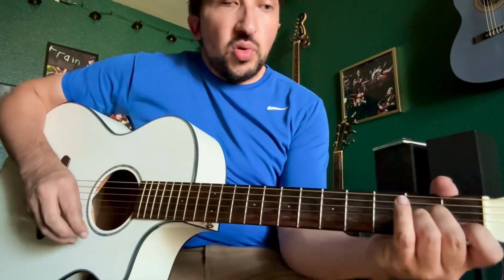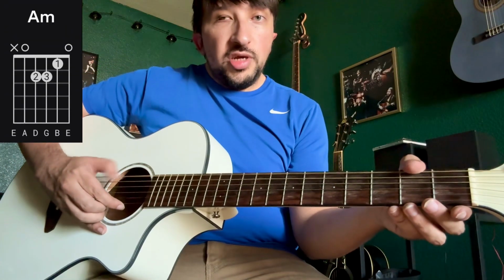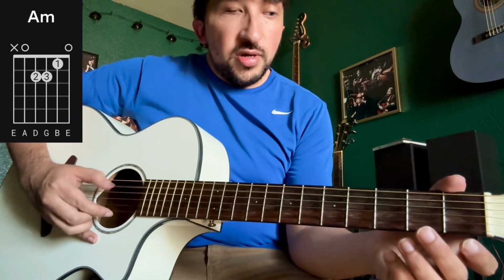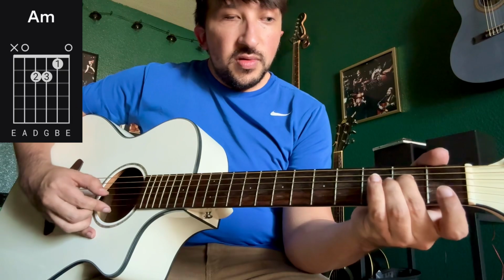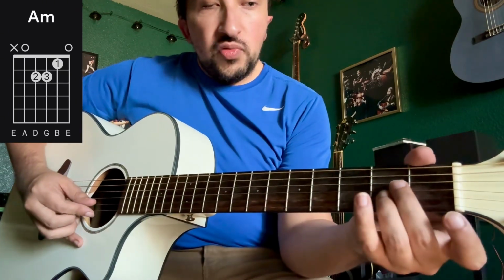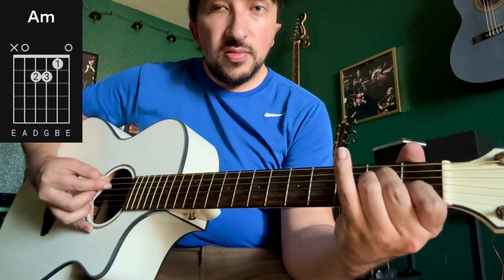And our final 2 chords are going to be the A minor over G, or A minor 7 over G. So let me explain. For the A minor, you're going to have a muted low E string and an open A string. Take your middle finger and put it on the 2nd fret of the D string. Take your ring finger and put it on the 2nd fret of the G string, and take your index finger and put it on the 1st fret of the B string. So it would sound like this.